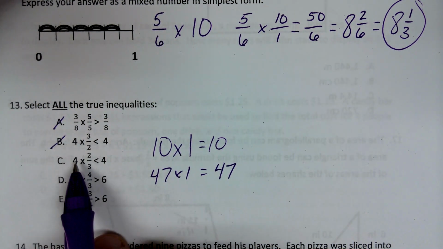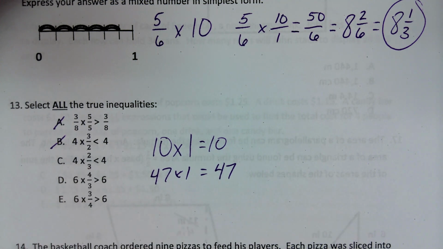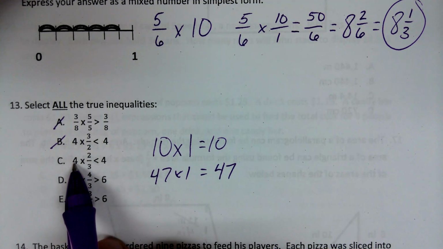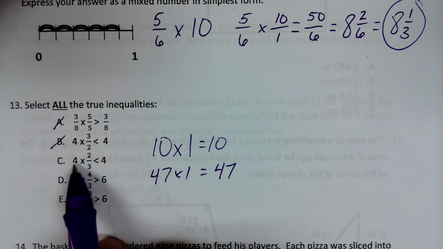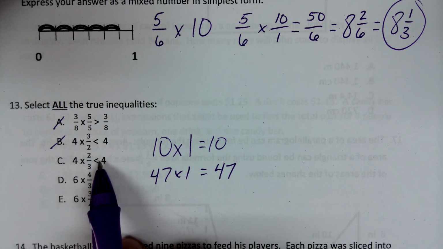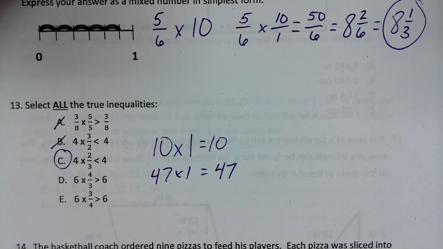And then I take a look at C. 4 times 2/3 is less than 4. We're just deciding if it's true or not. Well, 4 times less than 1 is going to get me something less than 4. It doesn't actually matter what the answer is. We just have to decide, is it less than 4? It would be, so C definitely works.